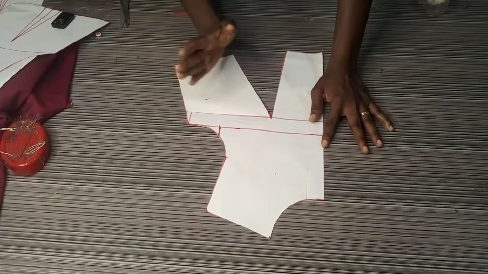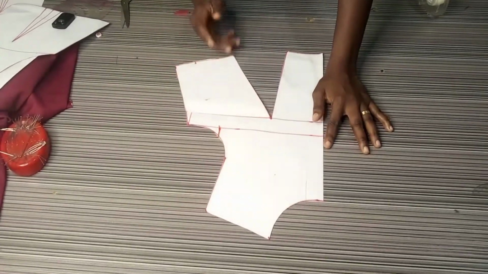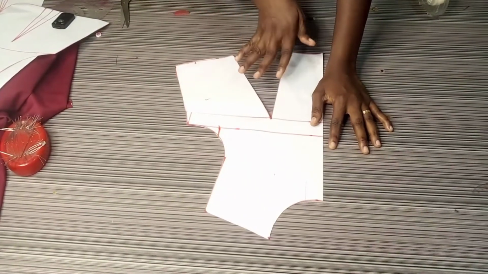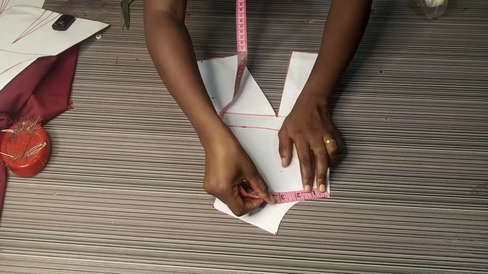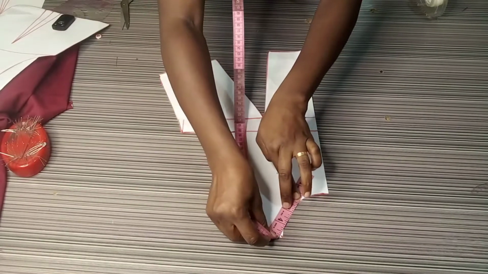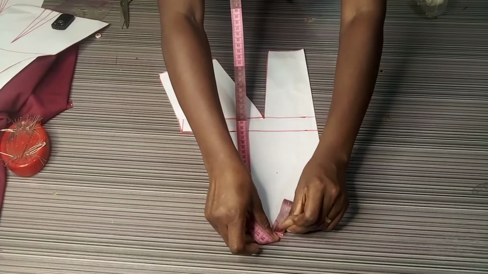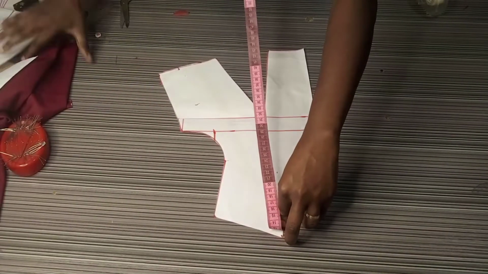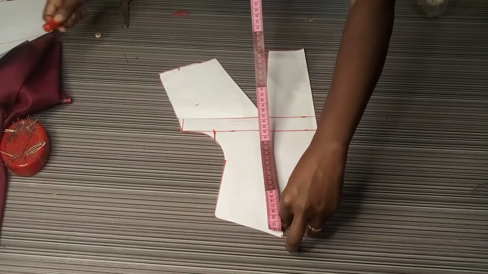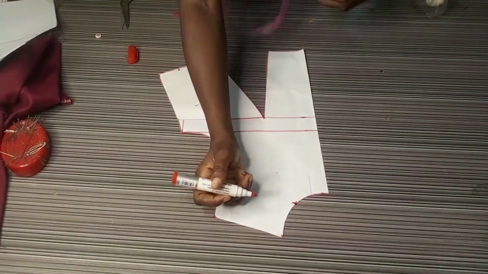So what should we do? Let's do a mid neckline dart. You don't want your dart to be here, you want it to be on your mid neckline. What do you do? You measure round your neckline. What do you get? You divide it by 2. You mark the point. So this is the mid neckline.